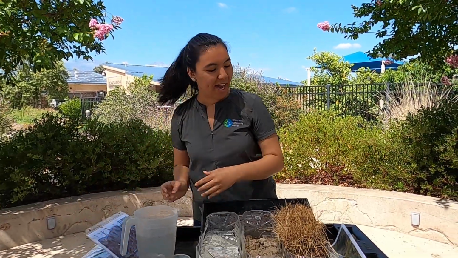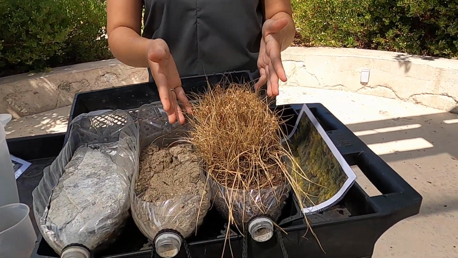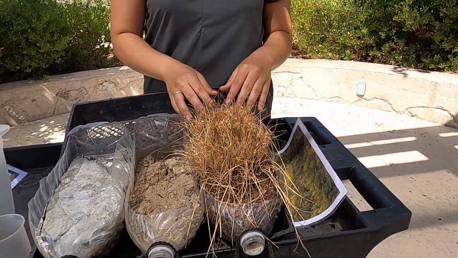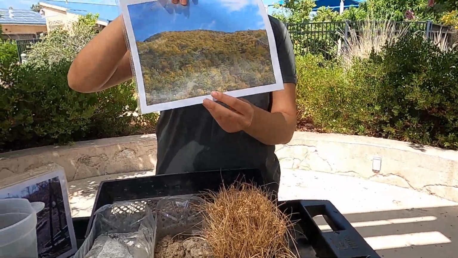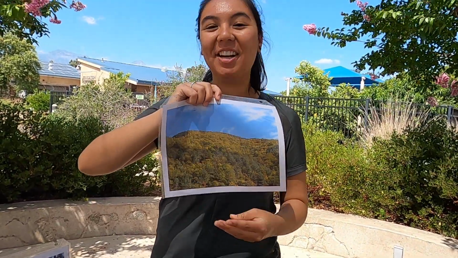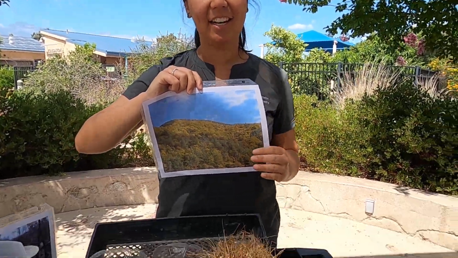And finally, we have some plants. So this is like one of those beautiful California golden hills in the summer. And this can represent yards and gardens, lovely hills like this, maybe once in the spring or winter. And these represent plants in our community.